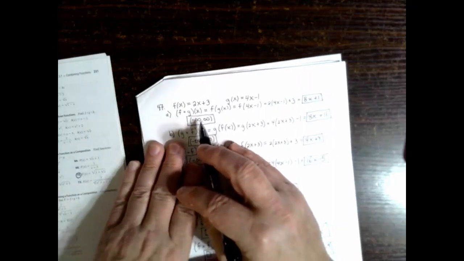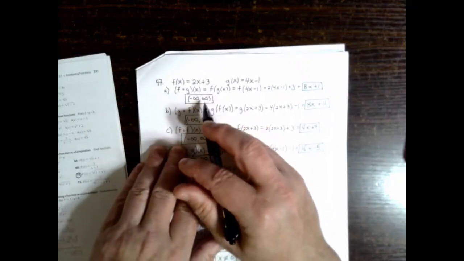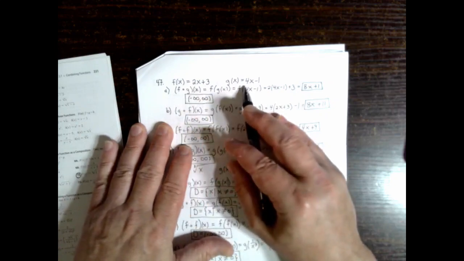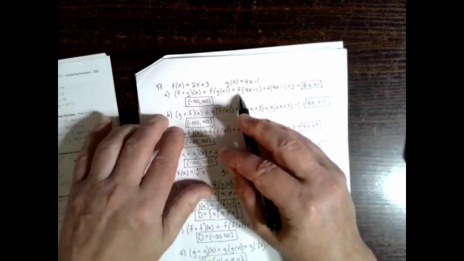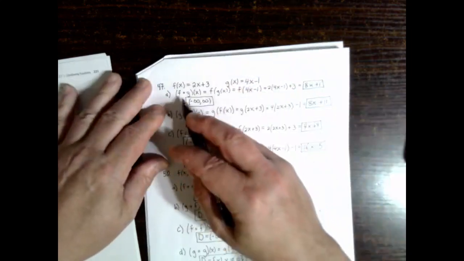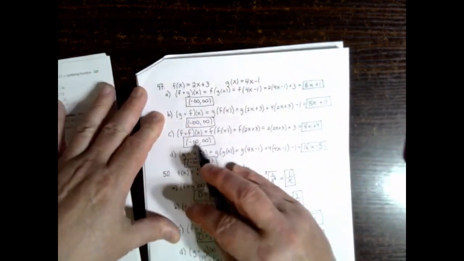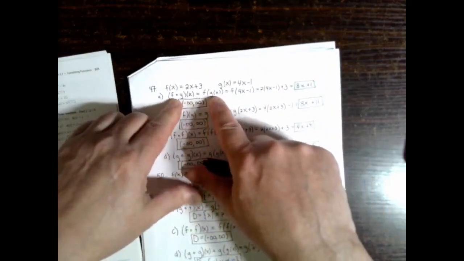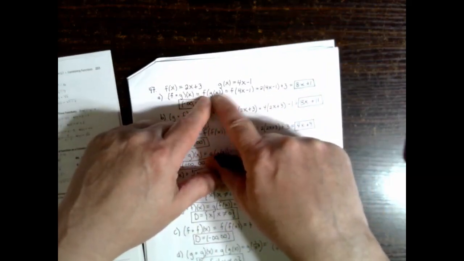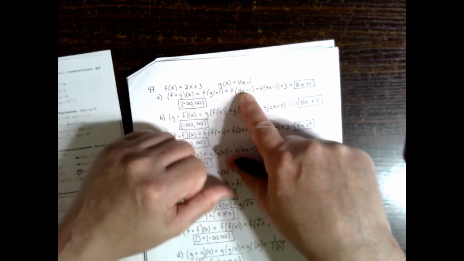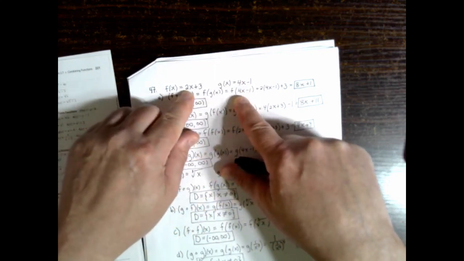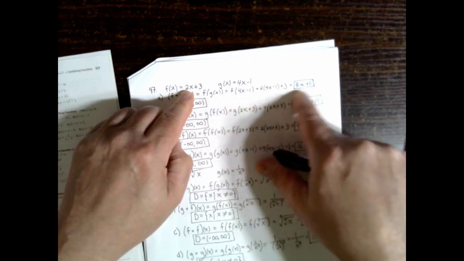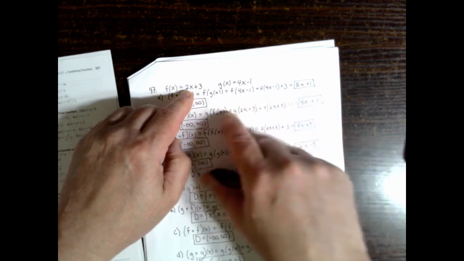Now 47 says f is 2x plus 3 and g is 4x minus 1. So they want you to find f circle g, g circle f, f circle f, and g circle g. So f circle g is f of g, and we know g is just 4x minus 1. Now what does f say? Multiply it by 2 and add 3. So multiply that guy by 2 and add 3. And you simplify and you get that guy.